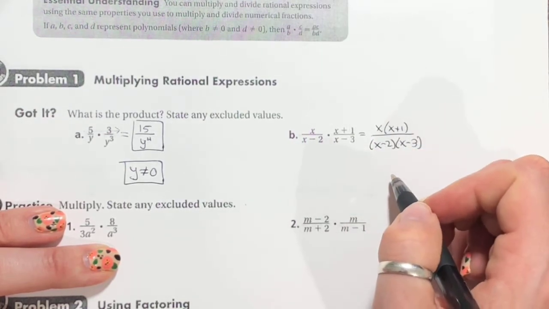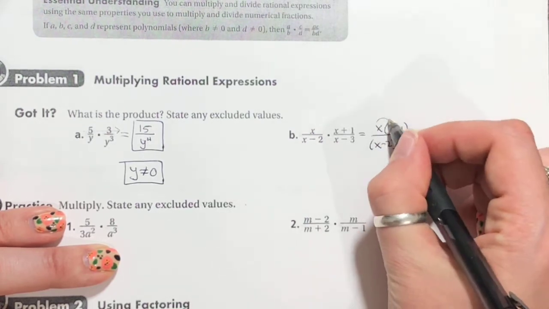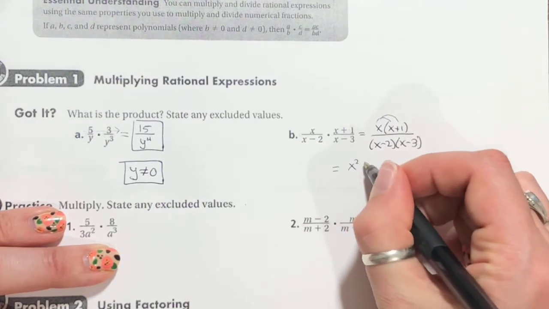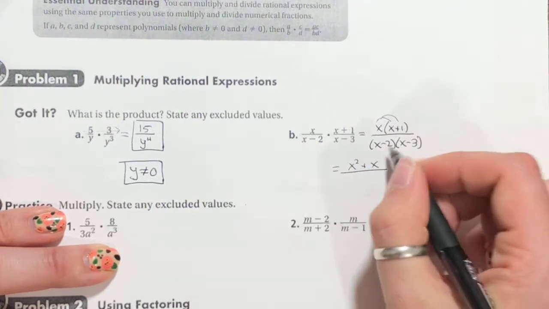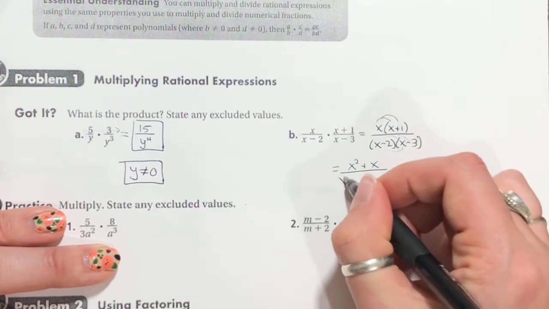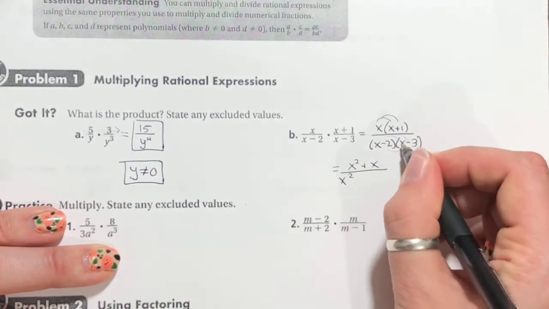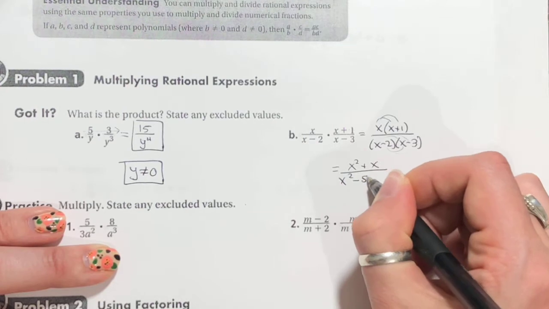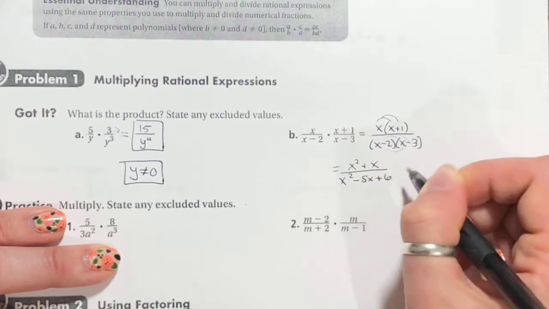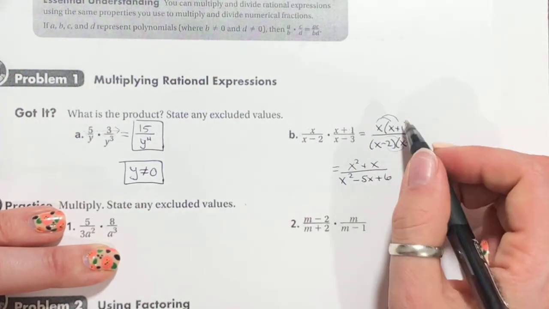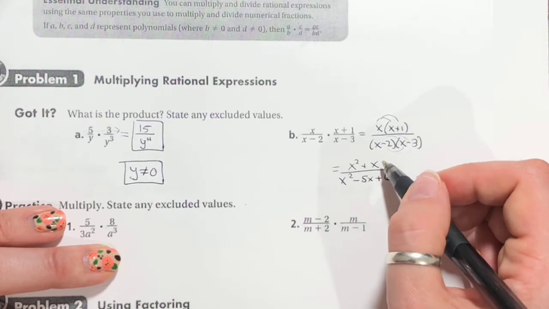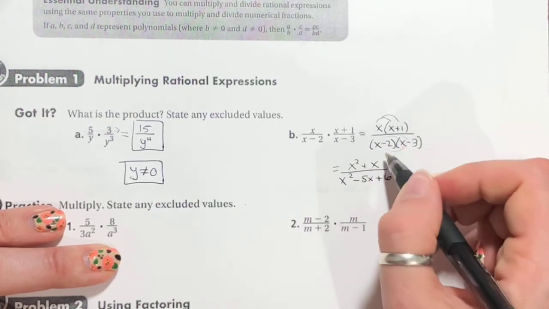If they tell you they want you to simplify it, then you will need to do your distributing and your multiplying, which would give you x squared plus x on the top. And then on the bottom, you would have to FOIL it, which would give you x squared minus 3x minus 2x, which would give a total of minus 5x. And then negative 2 times negative 3 would be a positive 6. So it just depends on the formatting of the question. If they want it in simplified form, or if they just say to multiply, you could probably even just leave it like this.